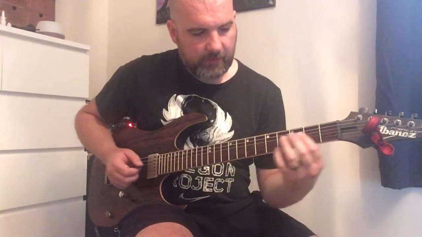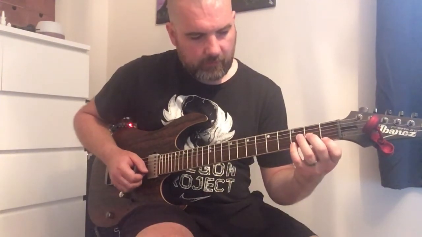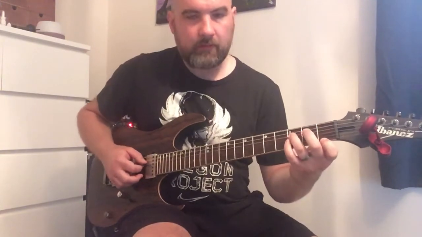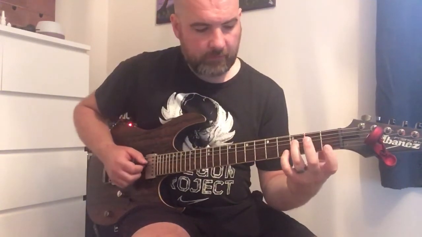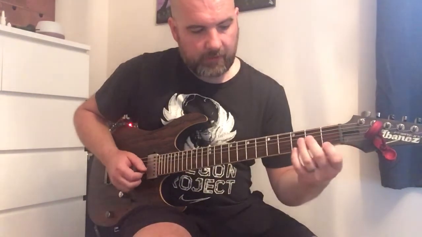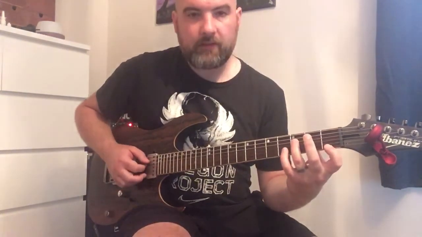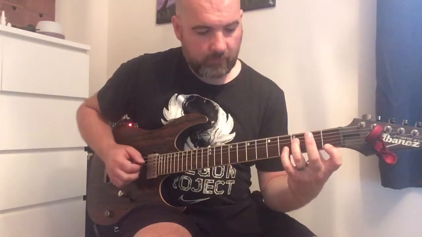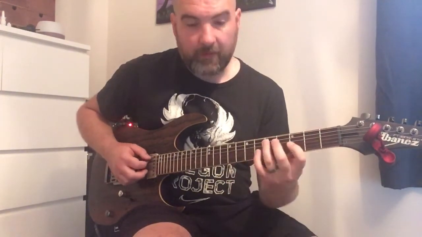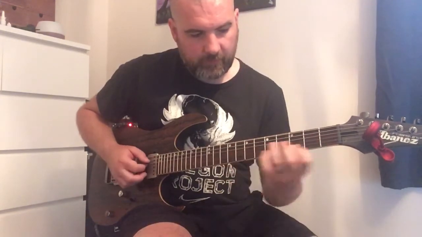Okay, and then there's another shape you can do. Starting on the D string again, you go 2 frets back and then skip 2 strings. You can move that around, so you can use it there as well.